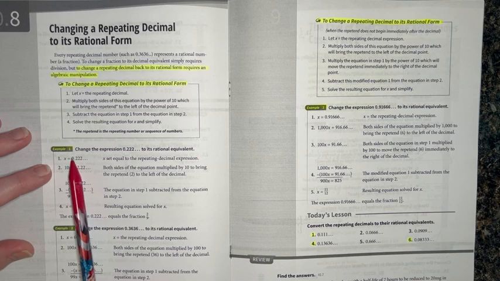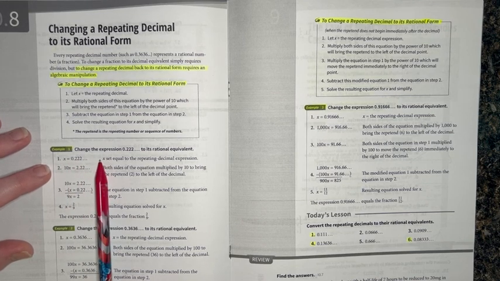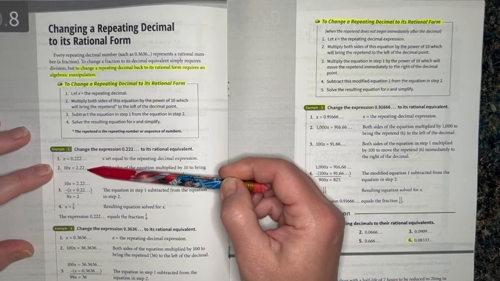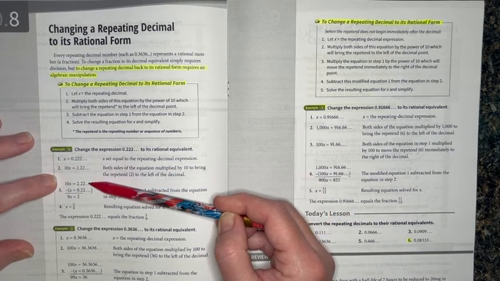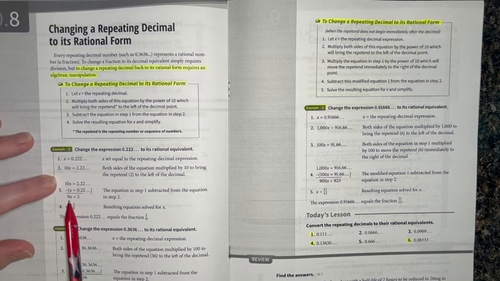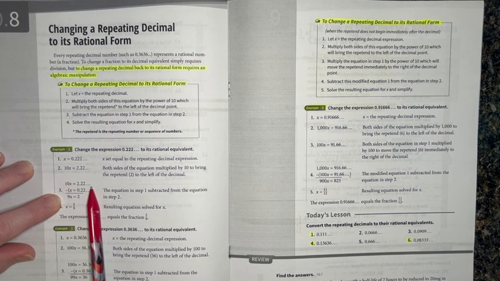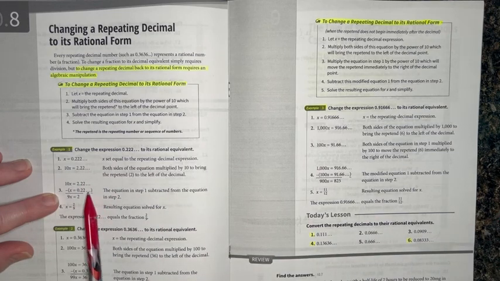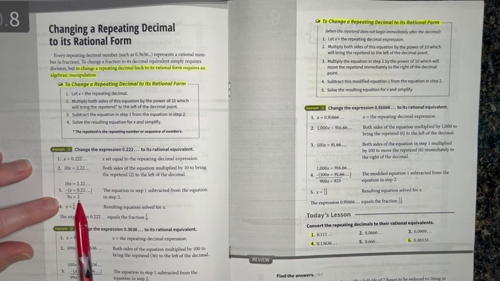Because this is just one number repeating consistently, we only need to multiply it by 10. So you have to multiply the whole equation. So you get 10x equals 2.22222 forever. Now what we've created here is two equations, okay? And you're going to take equation 2 and subtract equation 1. So we're going to have 10x minus x, which is a 9x, and 2.2222222 minus 0.2222, which basically chops off that repeating decimal, right? And now we just have a 2.